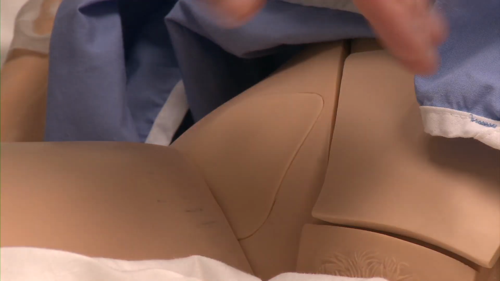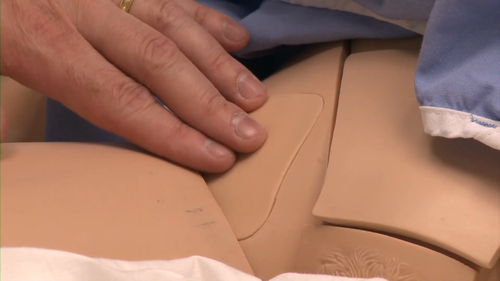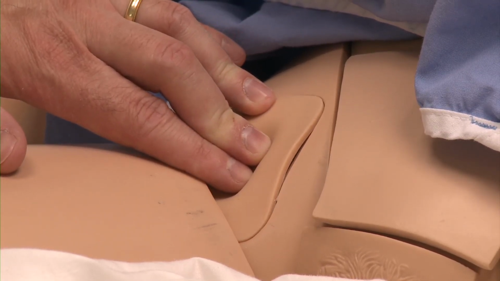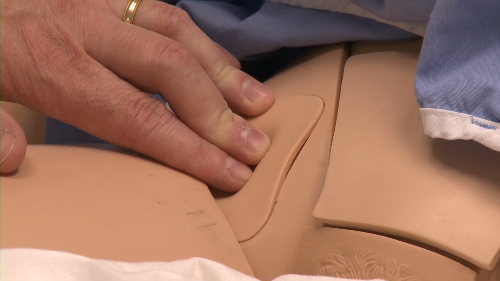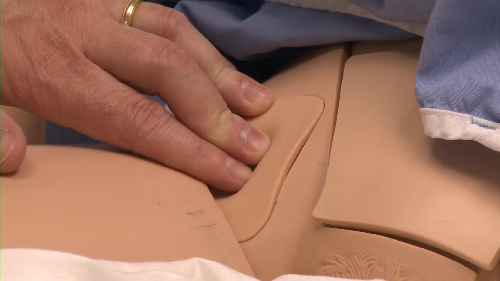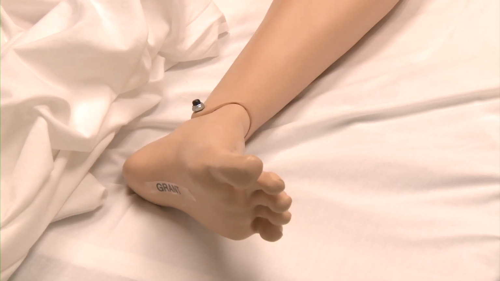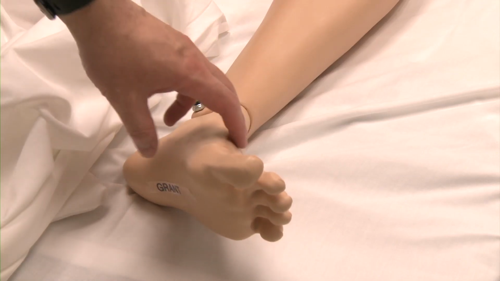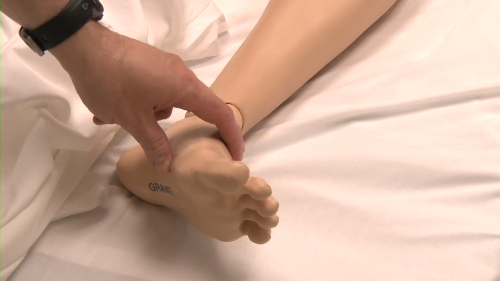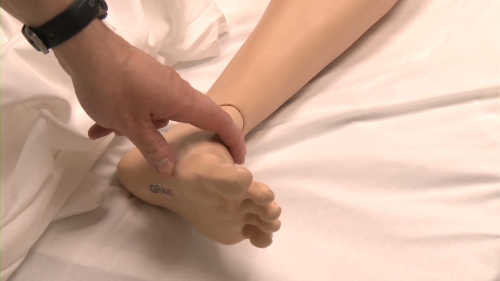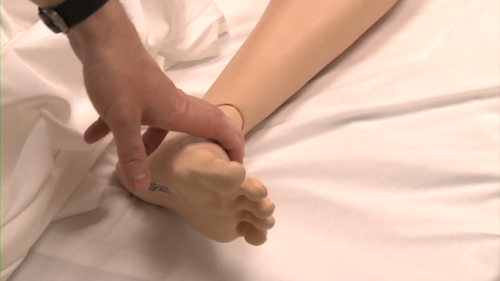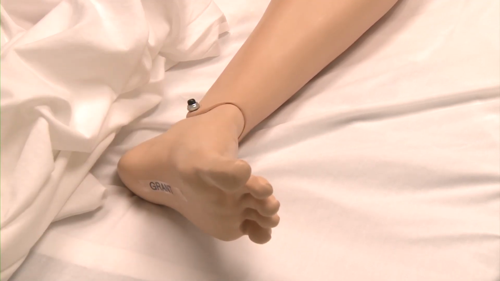Each SimMan has bilateral femoral pulses. Again, you want to locate the softer pad on the mannequin and press firmly down until you feel the pulse pulsate back at you. Some of our simulators have dorsalis pedis pulses, which when you press on the appropriate location on the top of the foot, you'll feel a pulse. However, not all of the simulators have this pulse. If you palpate the foot and do not feel a pulse, you should still tell us that you're assessing the distal pulses.